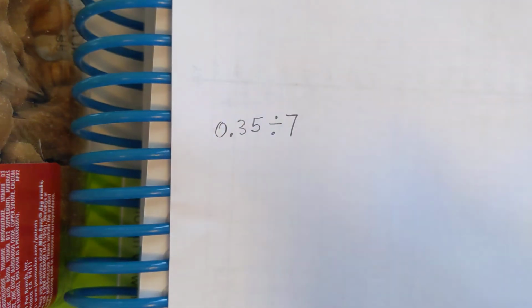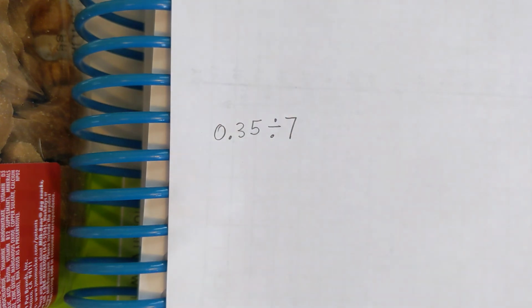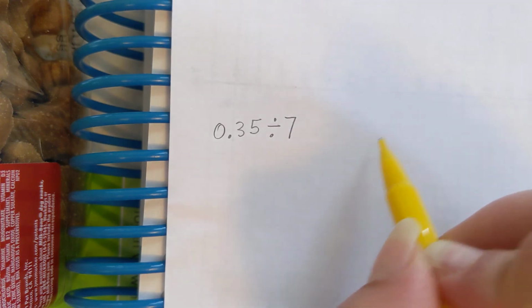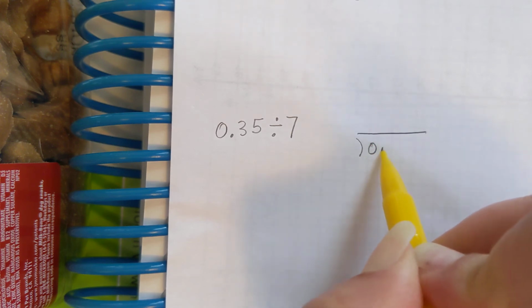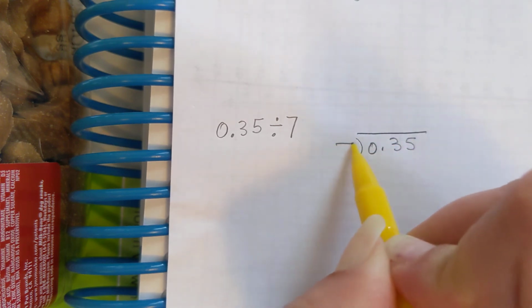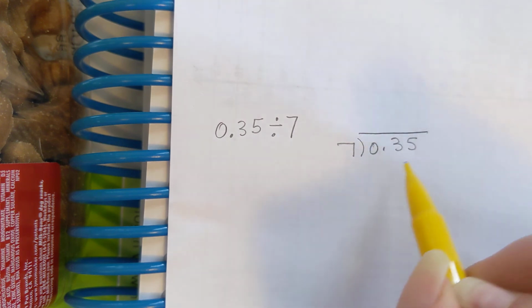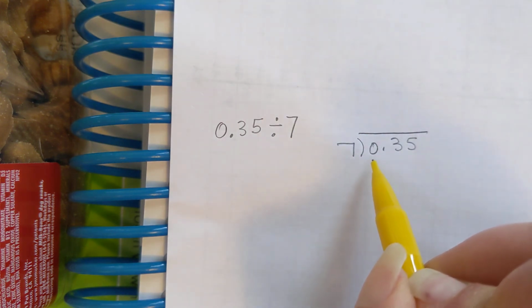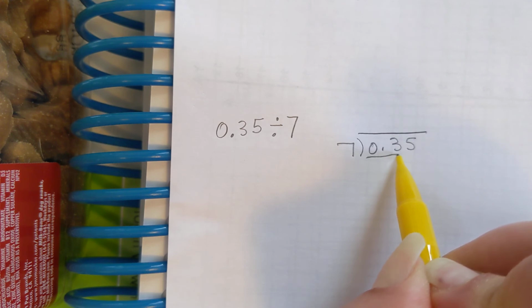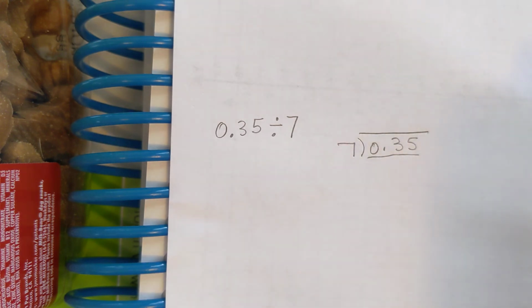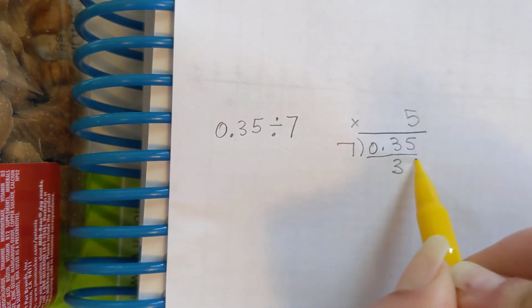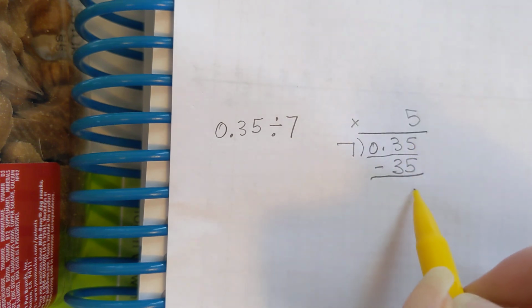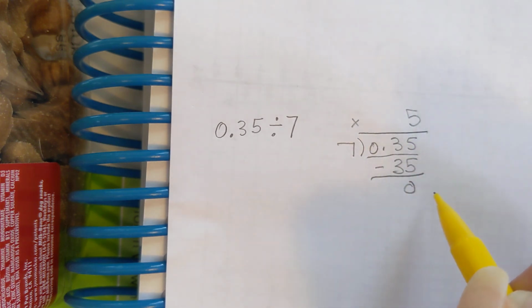Finally, let's take a look at a problem that's written like this. I have 0.35 divided by 7. Now I'm going to use a division box, so that way I can line up my decimal points how they need to be. 0.35 divided by 7. Let's do the division. 7 goes into 0. It doesn't. 7 goes into 3. It doesn't. 7 goes into 35. It does. It goes in 5 times. So 5 times 7 is 35. Subtract. I get 0. I have nothing to bring down.